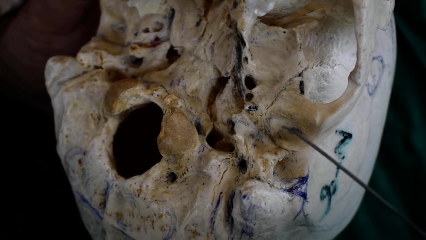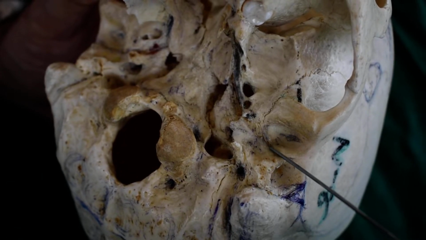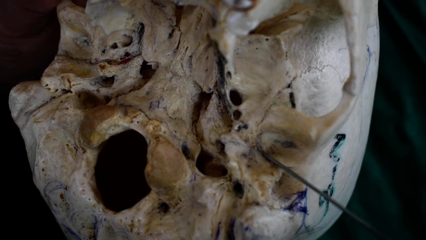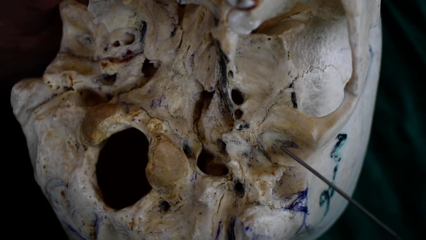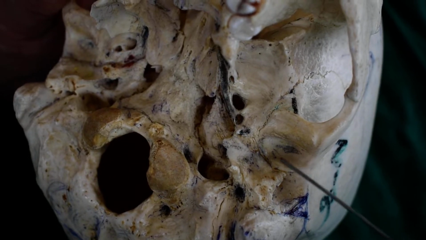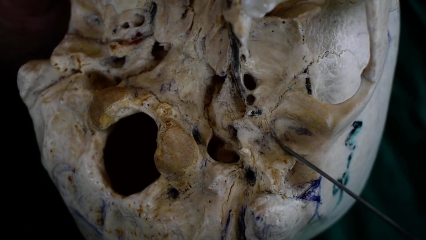So therefore, posteriorly in the mandibular fossa, you are able to appreciate this fissure. And this fissure is known as squamotympanic fissure, between squamous portion of temporal bone and tympanic part of temporal bone.